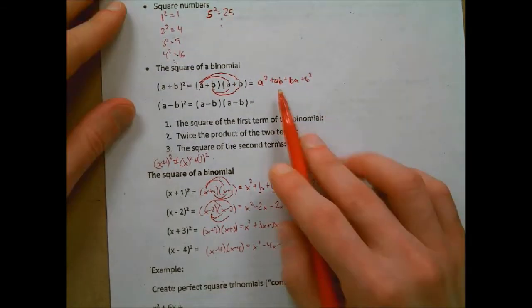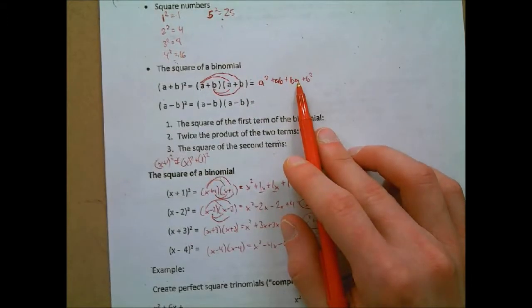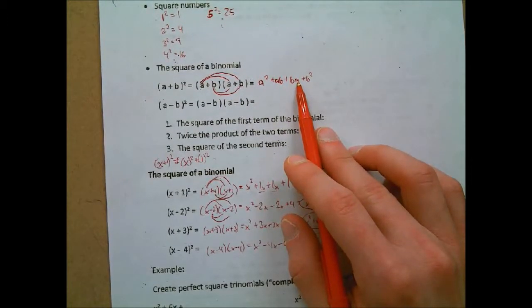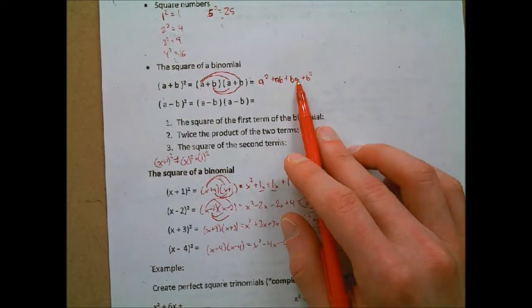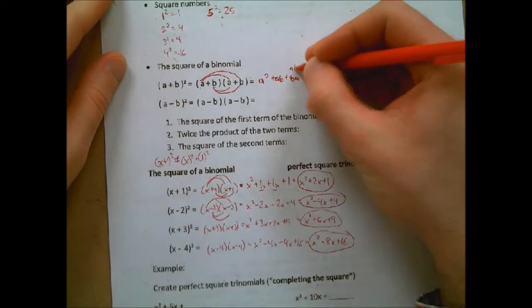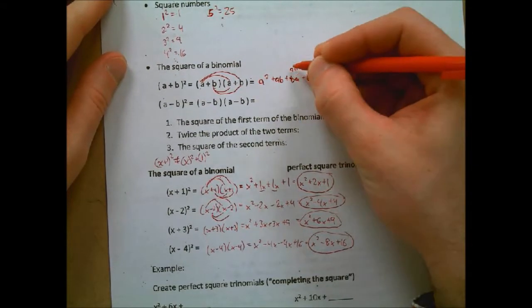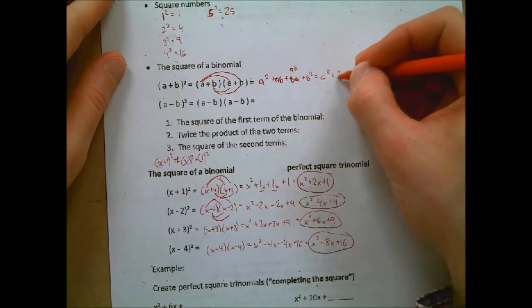Okay, so this is a times b. This is b times a. Does that mean the same thing? Yeah. It does, right? Because isn't 2 times 3 the same thing as 3 times 2? Right? And so I can just as easily rewrite this ba as ab again. So this is really a squared plus, well, I have one ab plus another ab, so that's 2ab. We're adding them.